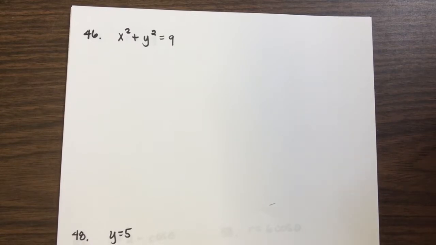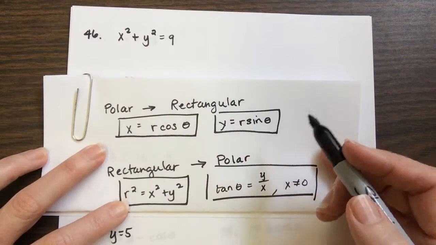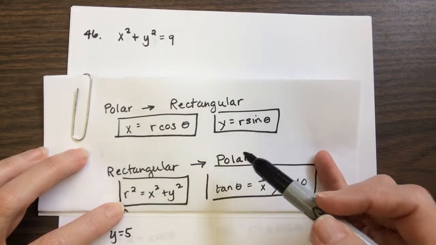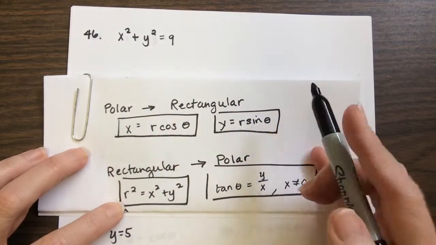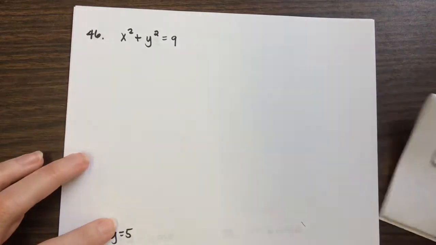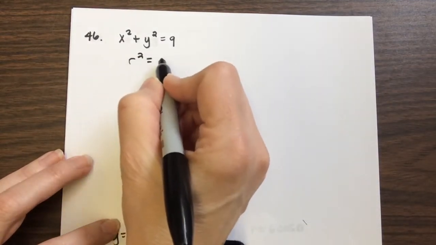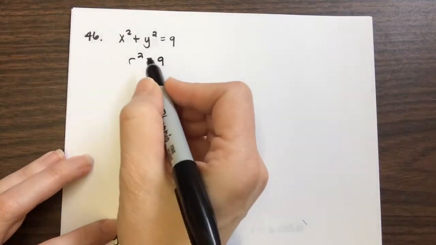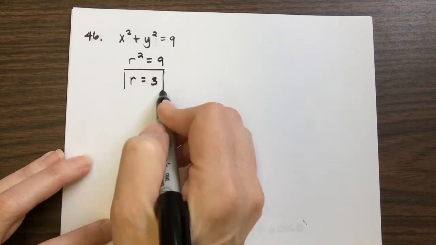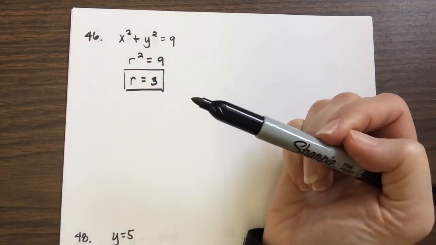Alright, so let's go back to what we know, and I'm just going to briefly show this because when I'm talking about them, we've already come up with all this. We've already used these several times. And we know that x squared plus y squared equals r squared. So if I substitute that in, then I know r squared equals 9, which means r is 3. And you're pretty much done. Once you've got everything in terms of r theta, you're good to go.